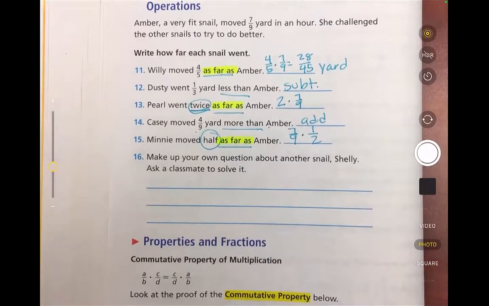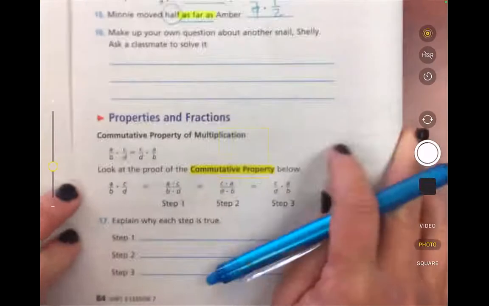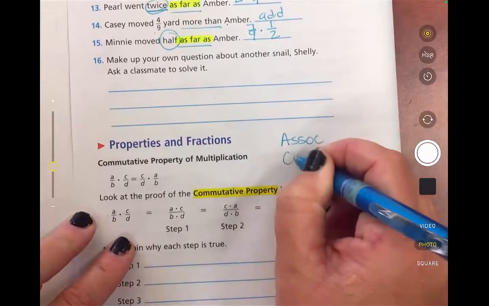All right, deep breath. We're moving into the properties. But here is the great part about the properties. They mean the same things, right? We have associative and we have commutative.